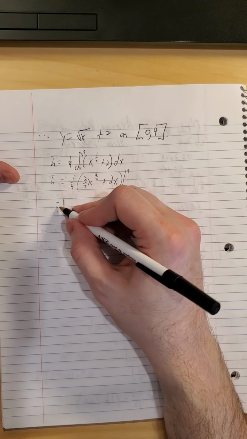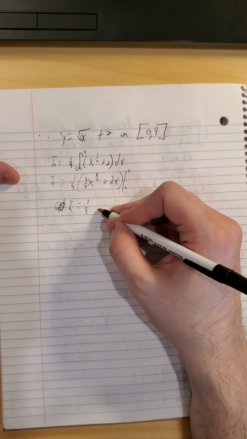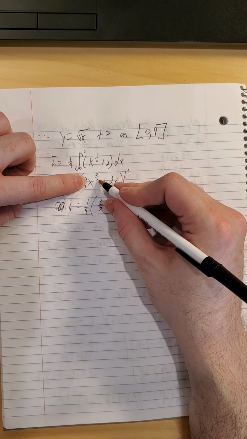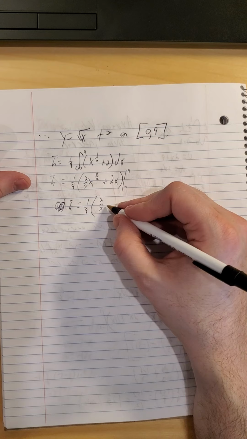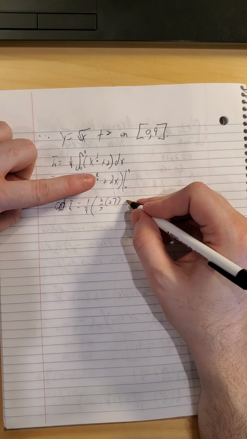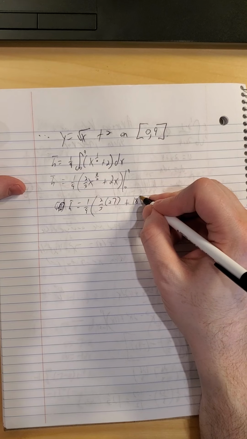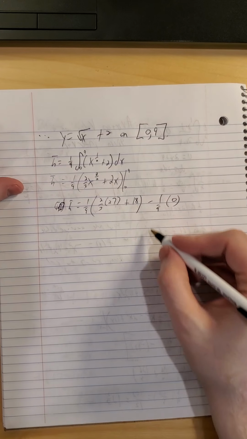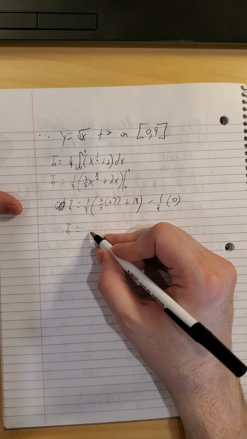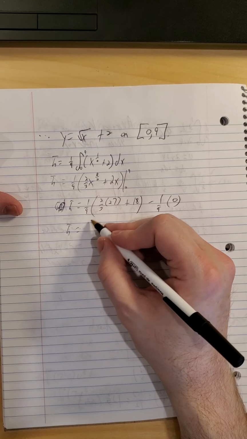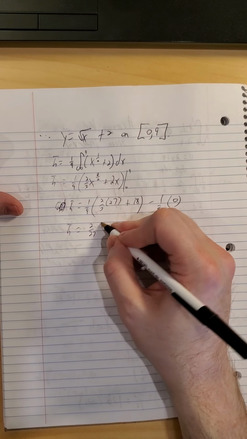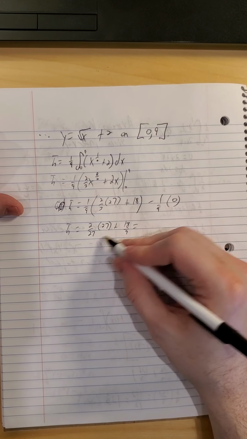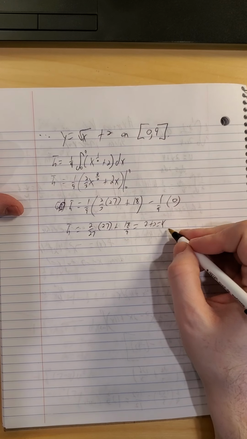Our average height, 1/9 of 2/3. Square root of 9 is 3. 3 cubed is 27. 2 times 9, 18. Minus a ninth of 0. Our average height, 2/27 of 27 plus 18 ninths. So that is 2 and 2 is 4 for an average height.